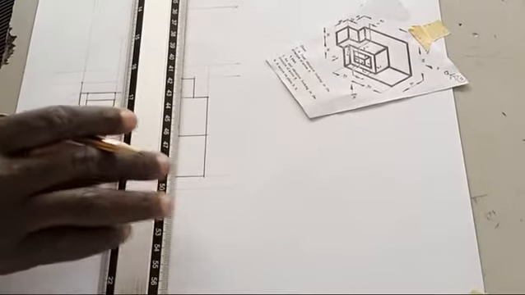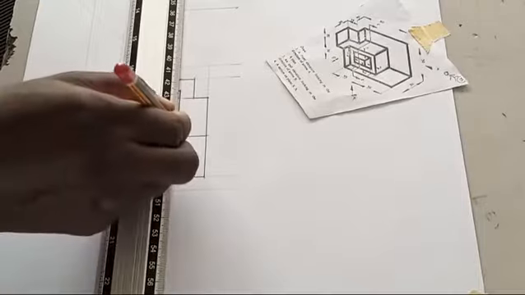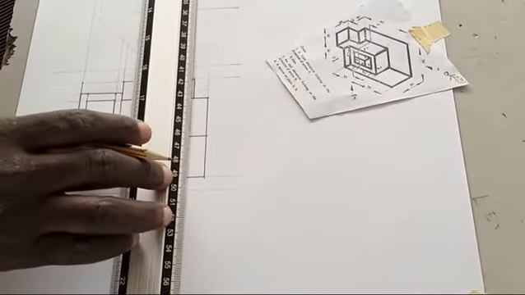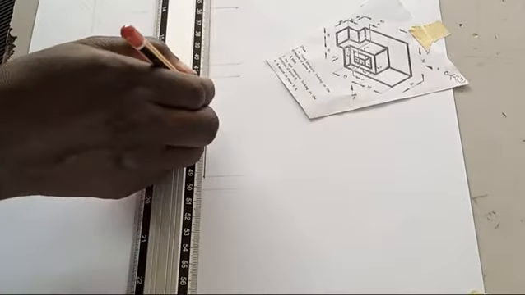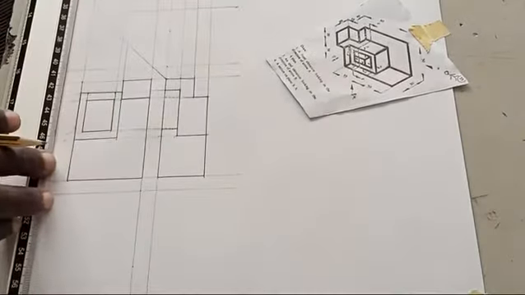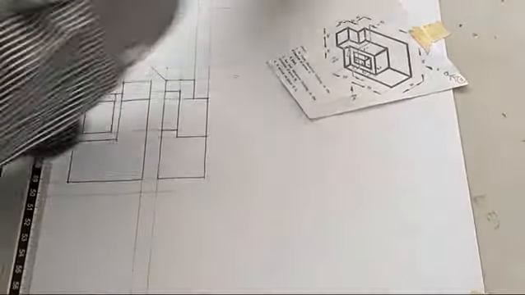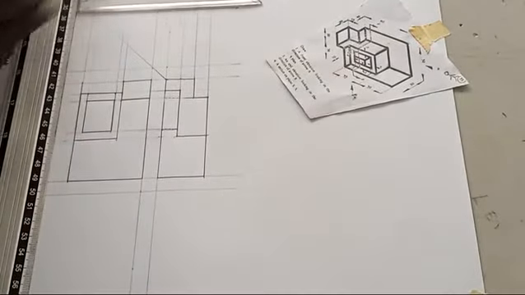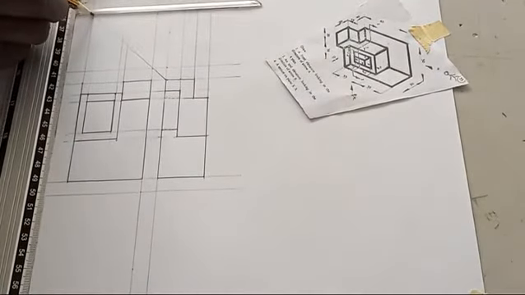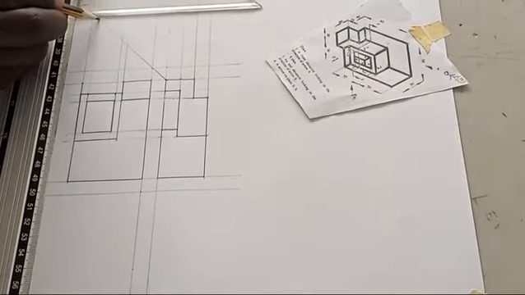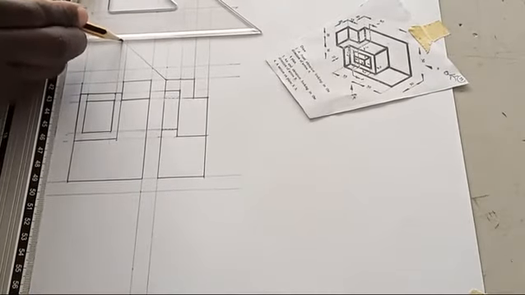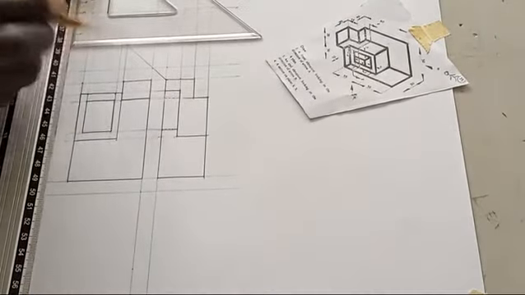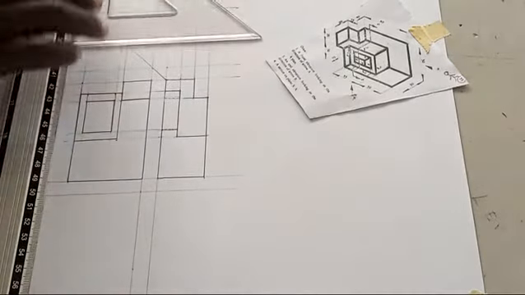We have this, this, and that. So you can now take them vertically upward. This one is already there, as you can see, on the same line. Take this one upward, take this one upward, and take this one too upward.